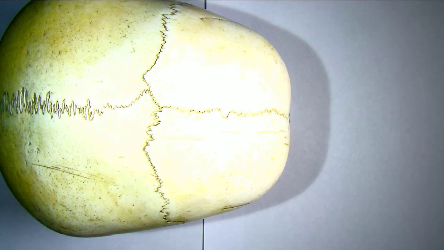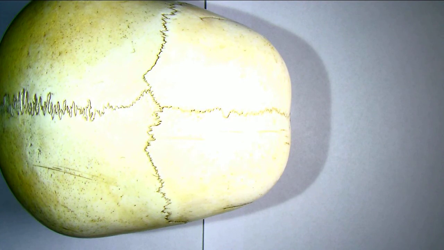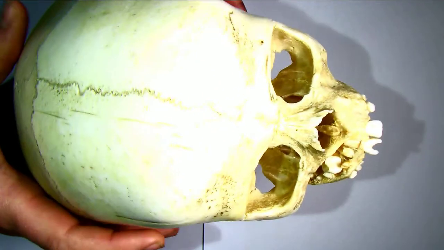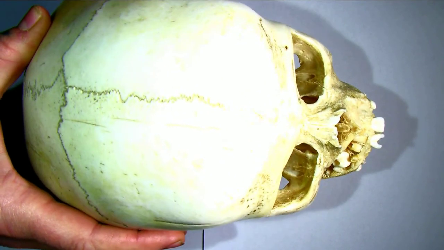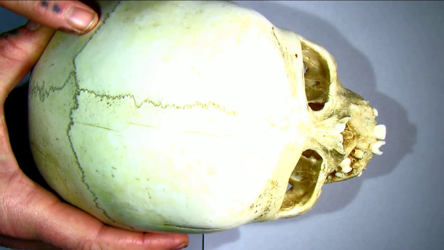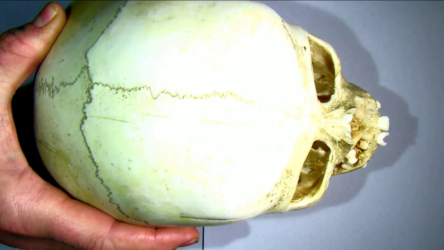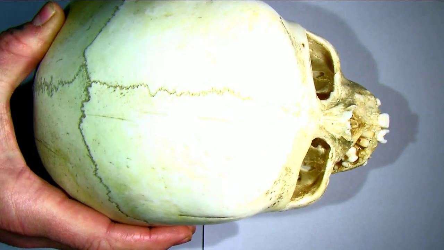It divides the frontal bones from the parietal bones. If I tip this up and let it adjust, we can see it right here. I'll use the little pointer instead. So that's the coronal or frontal suture. Those two terms are interchangeable.